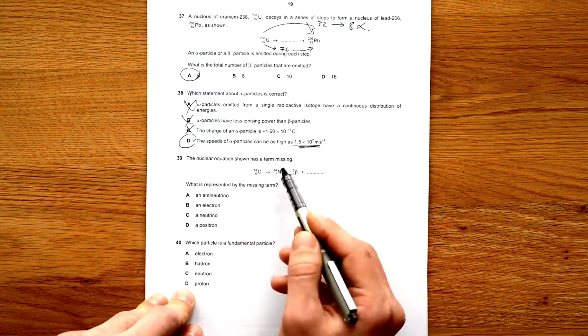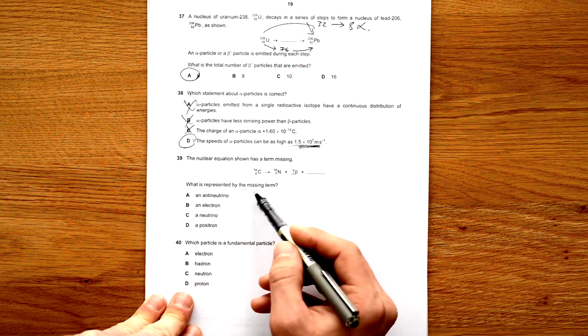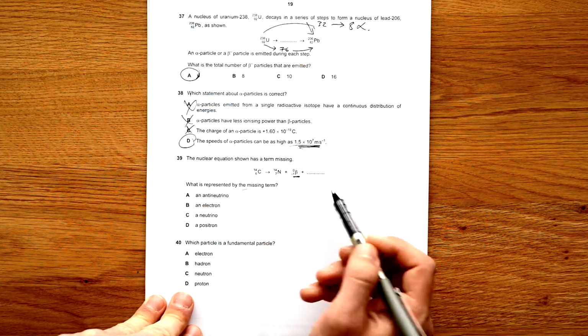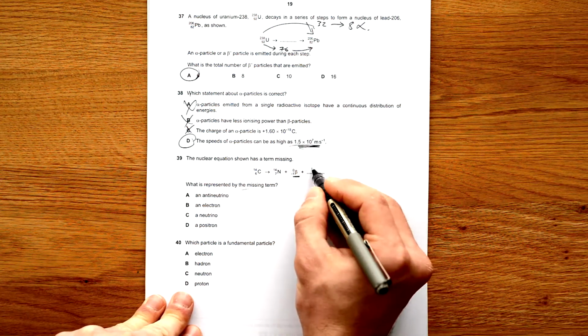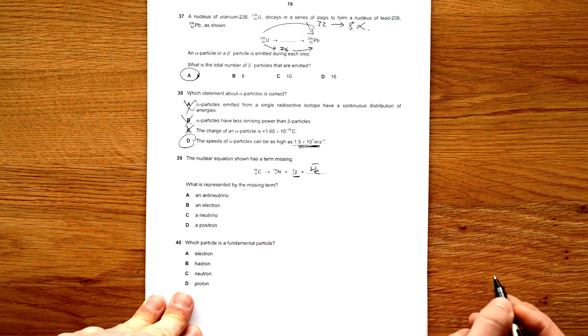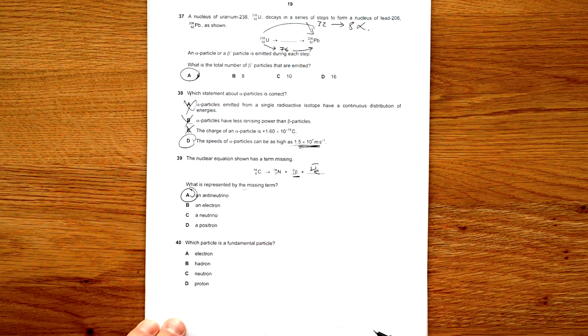39, the nuclear equation shows a term missing. What is represented by the missing term? Well, if we have beta minus, in order to balance the lepton number, it has to be an anti-electron neutrino. Finally, 40, which particle is a fundamental particle? It's an electron. Hadrons, neutrons, protons, all made of quarks.